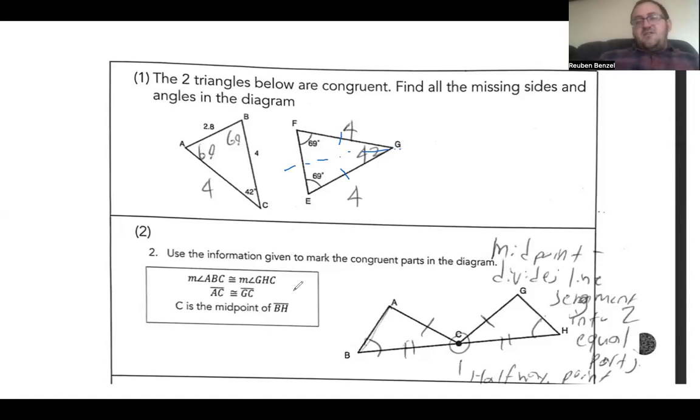Number 2, this is just marking the diagram. So you might want to connect the dots. If I have ABC and GHC, I can just draw that angle, I could draw that angle there, and I put the same number of tick marks or notches. That tells us that they're the same. I also think it's good if you see an academic vocab word like midpoint, that you define what it is and think about how it impacts the markings on the diagram as well.